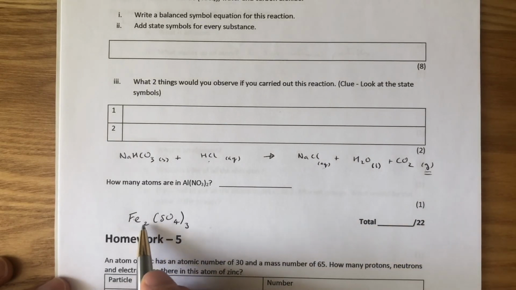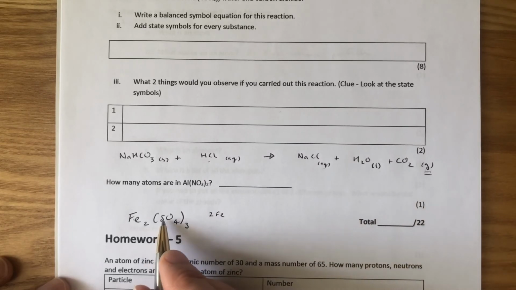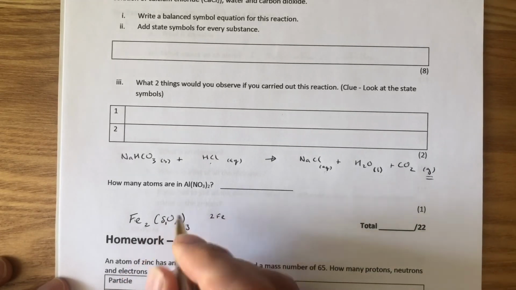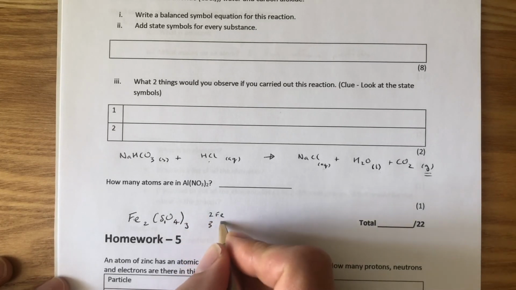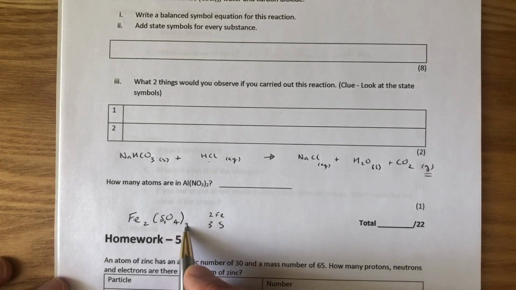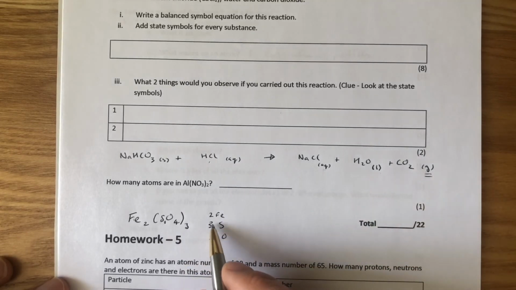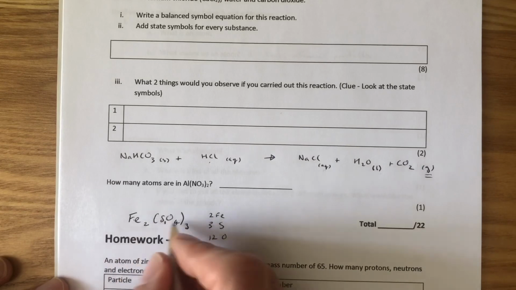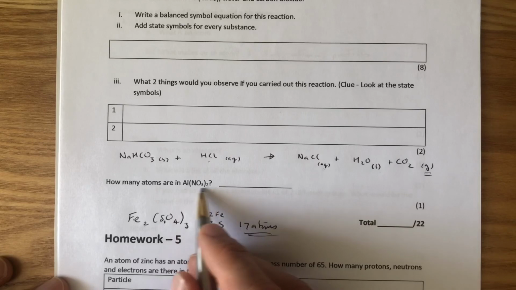Well, there would be 2 ions, so that would be 2 Fe. Sulfur, S, there's a 1 after it, you can't see the 1. If there's no number, there's always a 1. So S1, there's 1 sulfur, but outside the brackets is a 3, so 1 times 3 is 3, so there's 3 sulfurs. Oxygen 4 inside the brackets, but outside the brackets it's 3, so 4 times 3 is 12. 12 oxygen. So that's 2 plus 3 plus 12, 17. So in that iron sulfate there were 17 atoms. Okay, have a think about aluminium nitrate now.